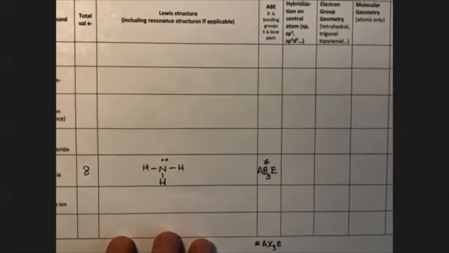Now, the next one is we're going to determine what the hybridization on the central atom of the ammonia molecule is. If you remember, the way that works is hybridization is the proposal that atoms are able to form these different bonding structures by combining atomic orbitals and making hybrid orbitals that have new geometries.